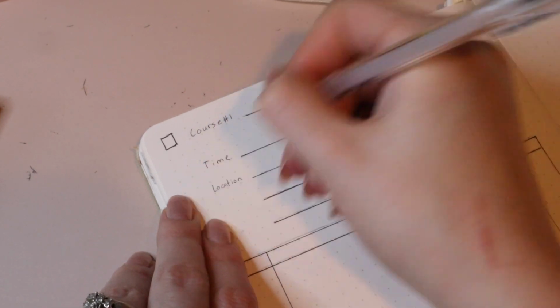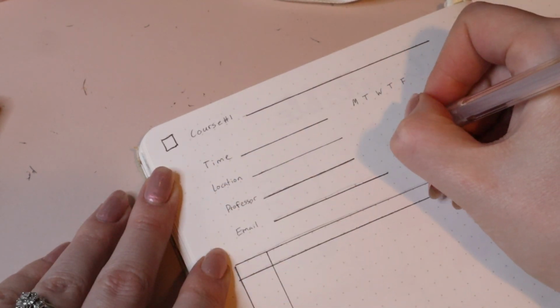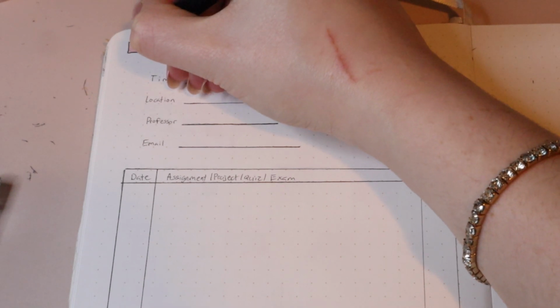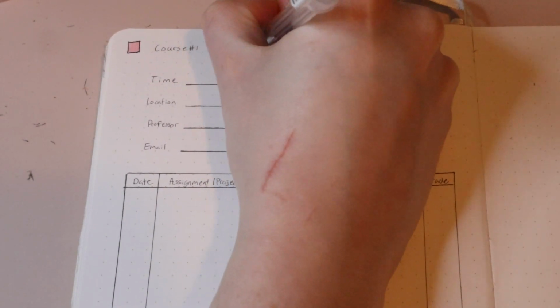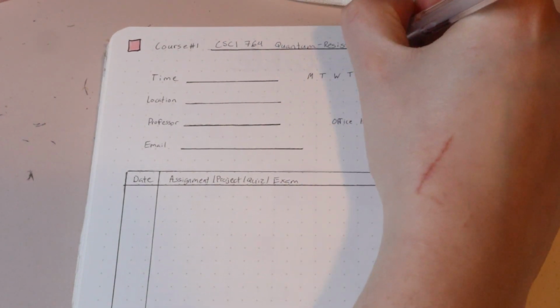This really just makes it simple so I can open up my bullet journal and see exactly what has to be done that week, and also see if there's anything new coming up that I forgot about. I can take anything and add it into my weekly spreads.